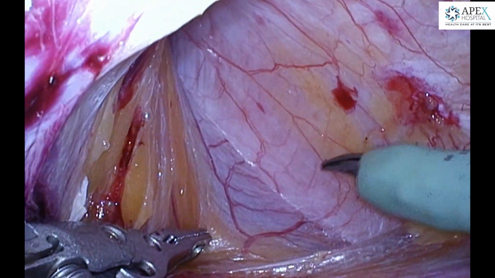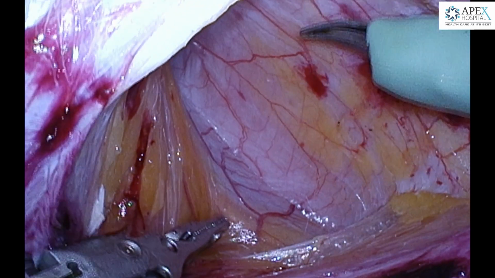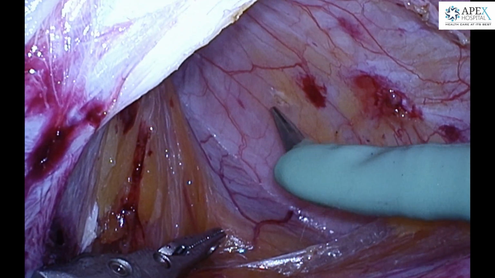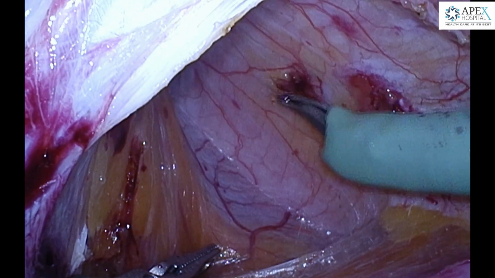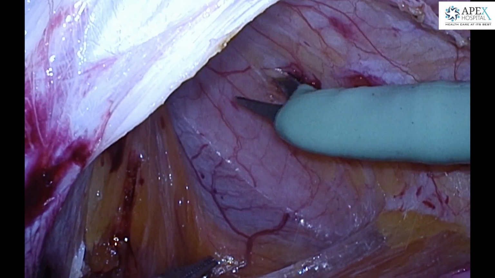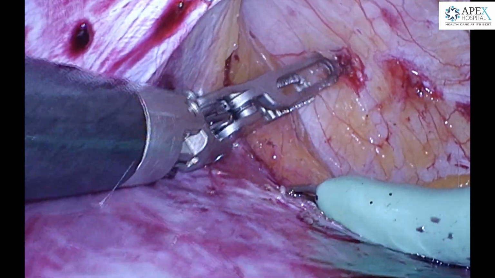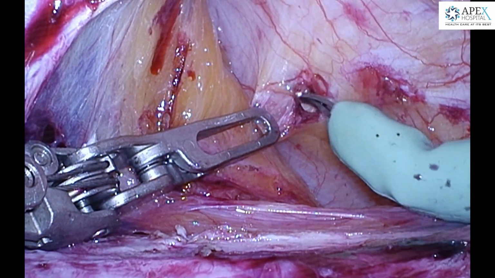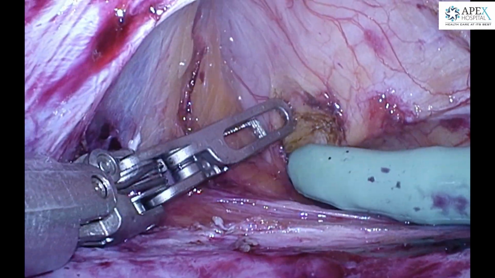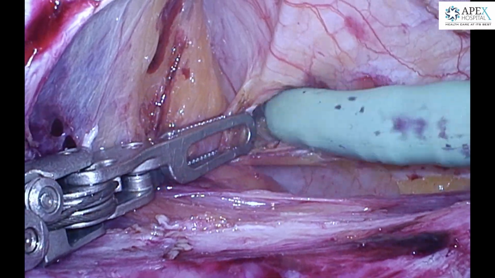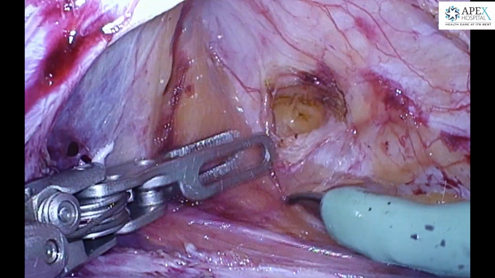However, because this patient has significant divarication in the upper part in the M2 and M3 region, it is being difficult to identify the posterior rectus sheath, and inadvertently the linea alba has been damaged here, which we realize once we open and find that we have reached the subcutaneous fat.